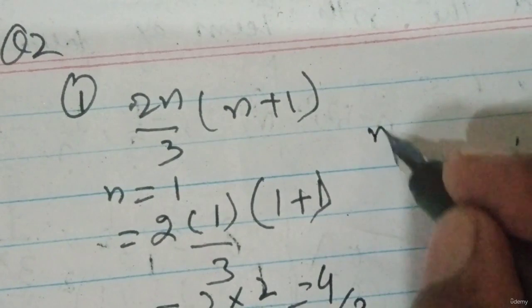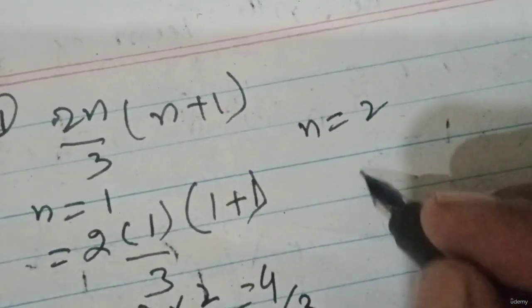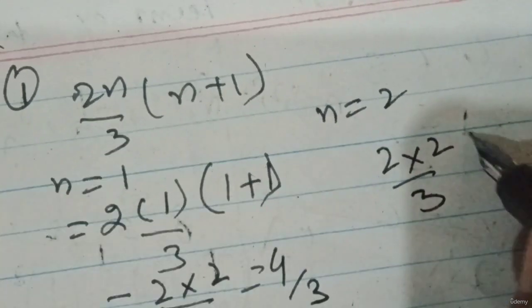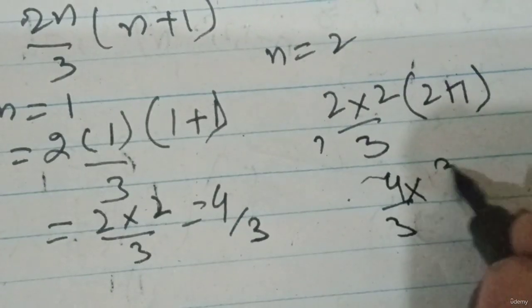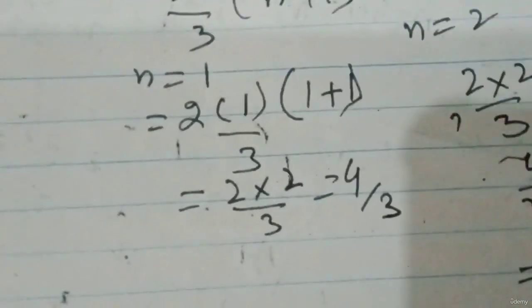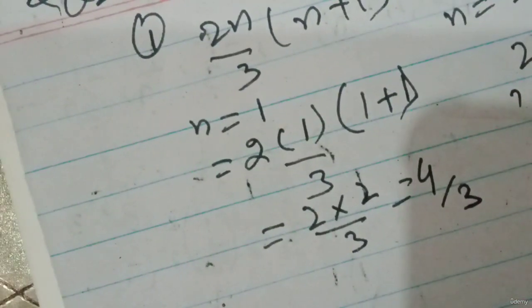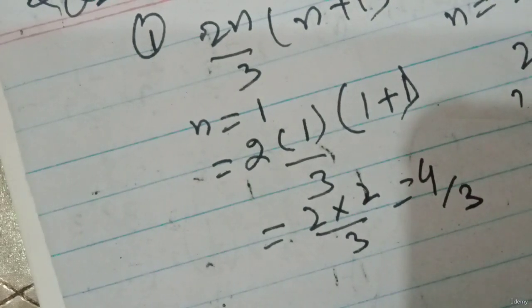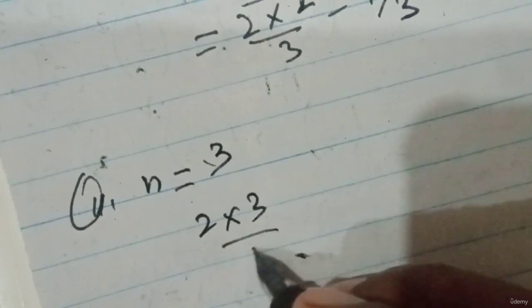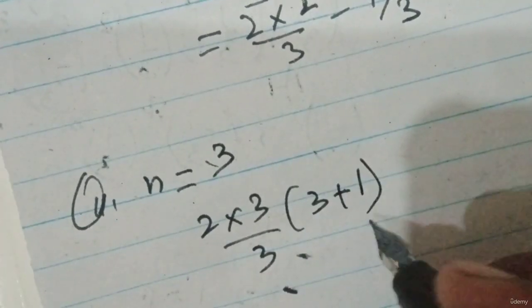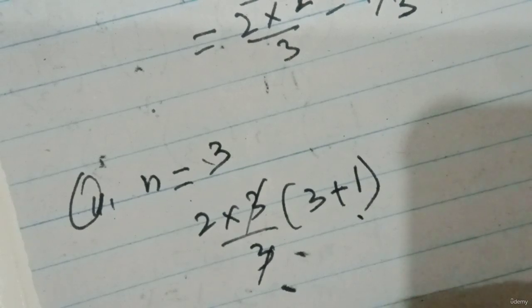Now put n is equal to 2. You will get 2 multiplied by 2 upon 3, 2 plus 1. This will be your second term, 4 upon 3 multiplied by 3. Second term is 4. Now the third term. Put n is equal to 3. 2 multiplied by 3 upon 3 and this will be 3 plus 1. 3, 2, 4, 8. Our term is 8.